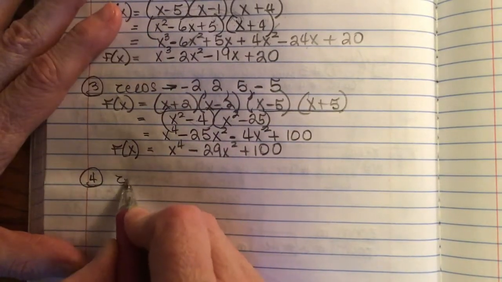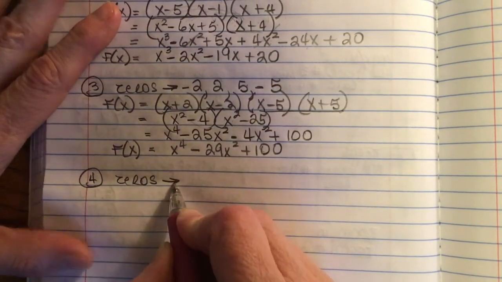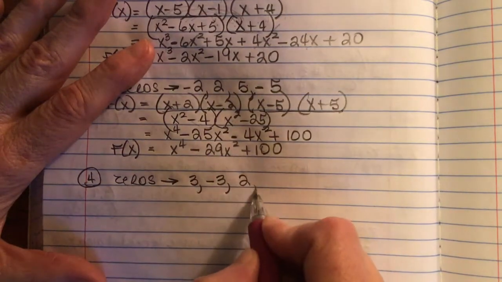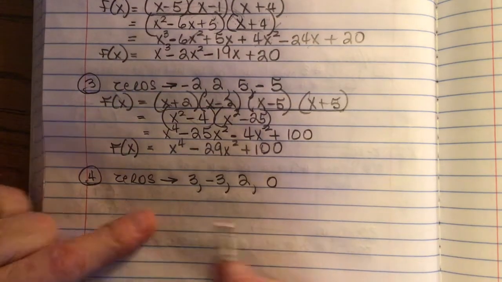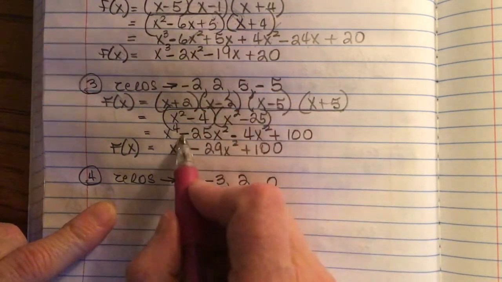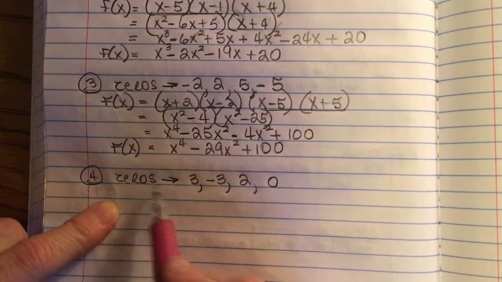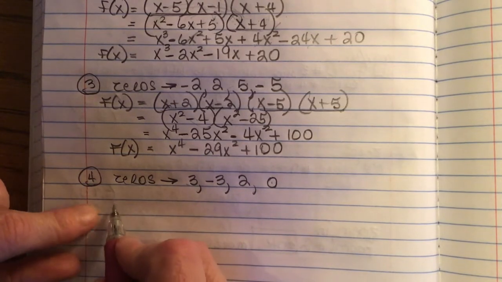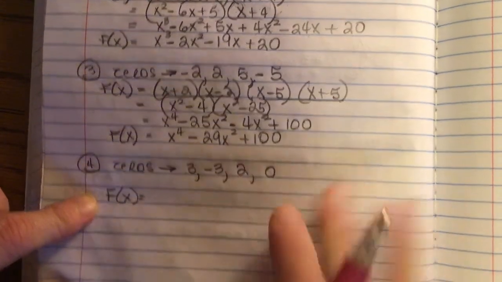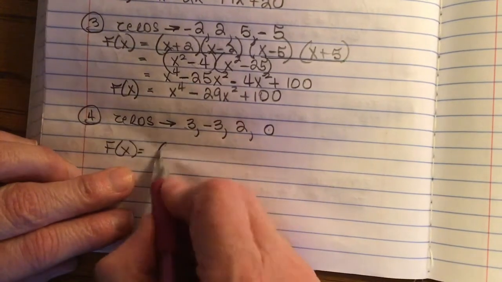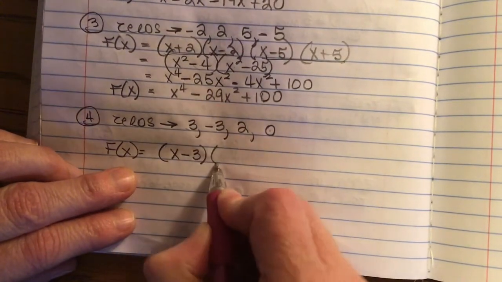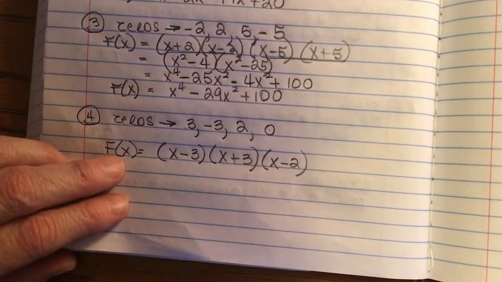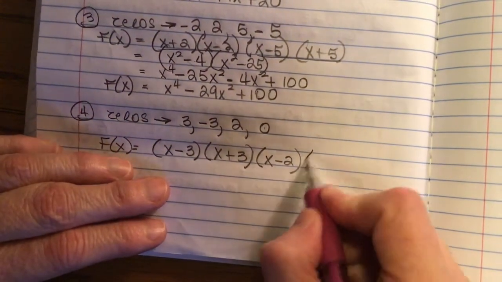Let's do zeros 3, negative 3, 2, and 0. So I've got degree 4 here. I didn't write that up here. Degree 3. This is degree 4. So I should have x to the 4th when I get through with it. And so I have f of x is equal to x minus 3 times x plus 3 times x minus 2. And I'm going to literally write it x minus 0.